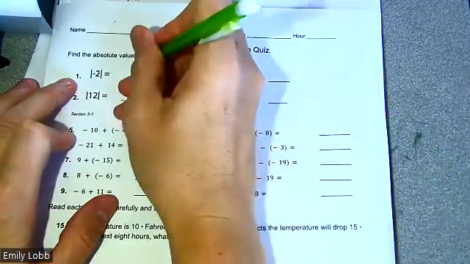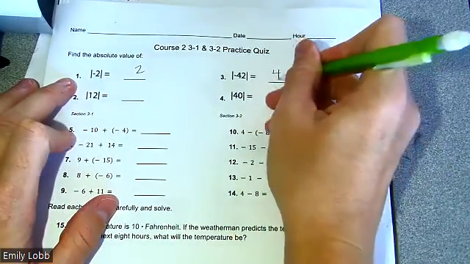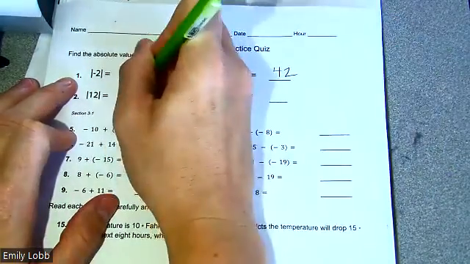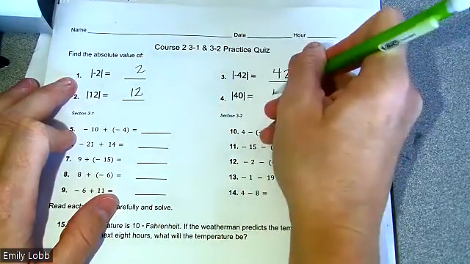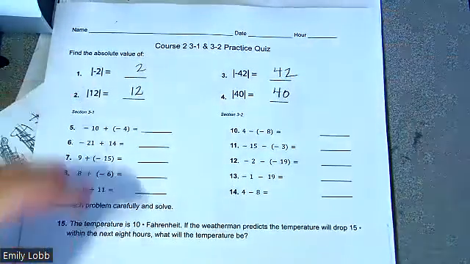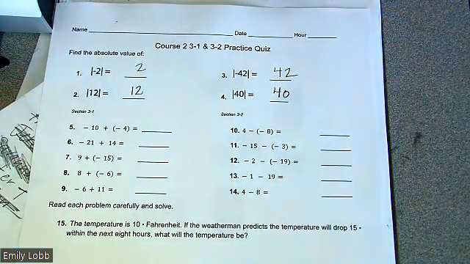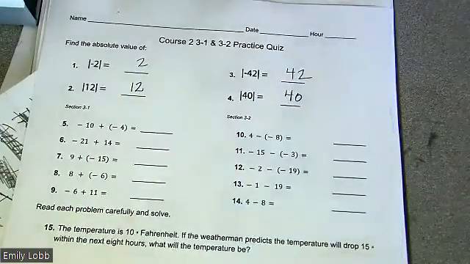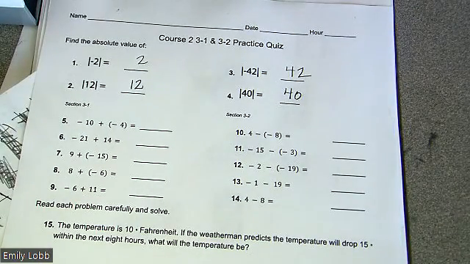The absolute value. It's the positive value of any of these numbers. Why is it the positive value? Because the absolute value is just telling us the distance between that number and 0. And as we learned, our distance is always positive, right?